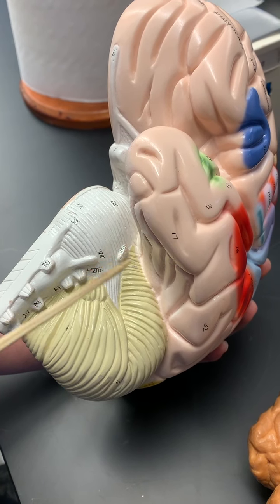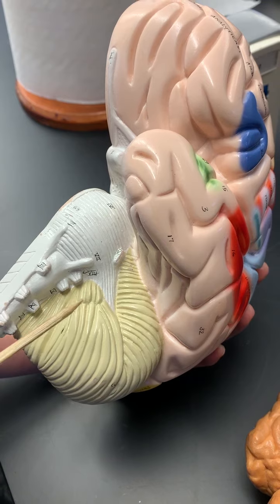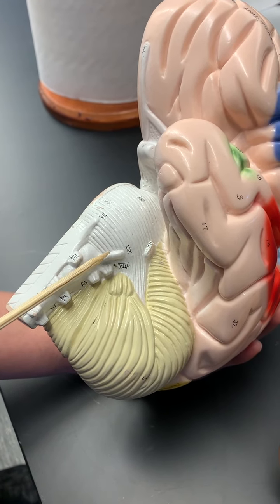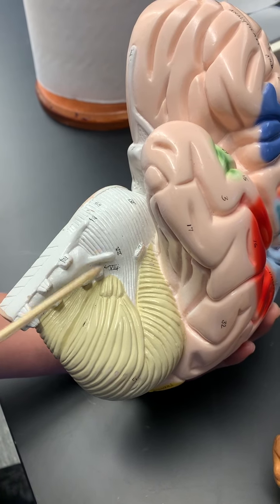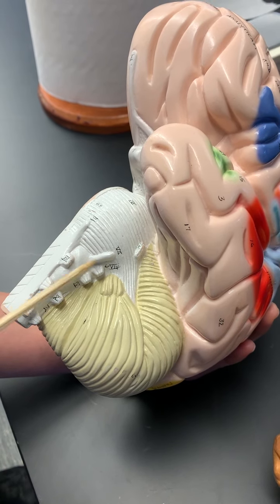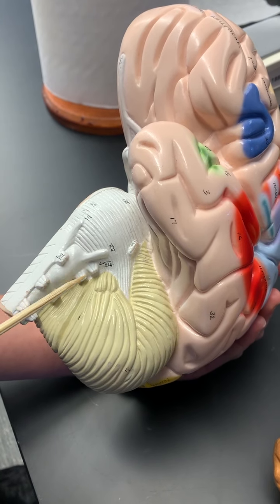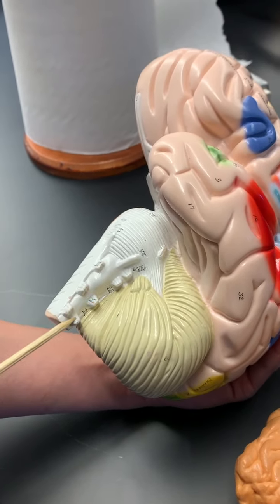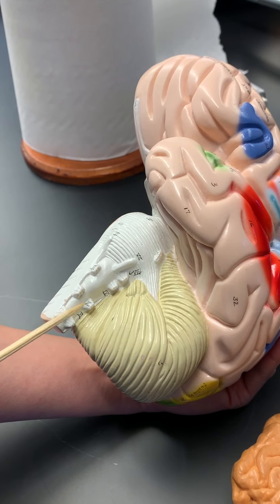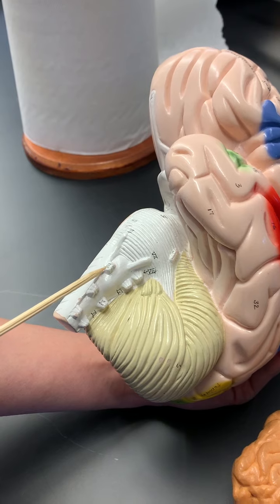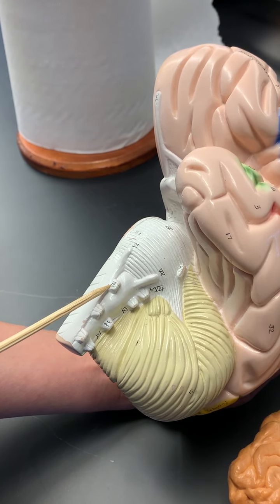The third branch exits through foramen ovale. 7 and 8, facial nerve, vestibulocochlear nerve, exit through internal acoustic meatus. 9, 10, 11, glossopharyngeal nerve, vagus nerve, accessory nerve, exit through jugular foramen. 12, hypoglossal nerve, exits through hypoglossal canal.